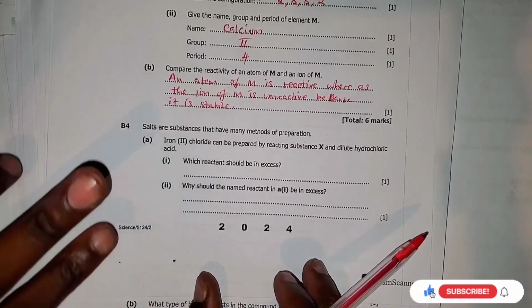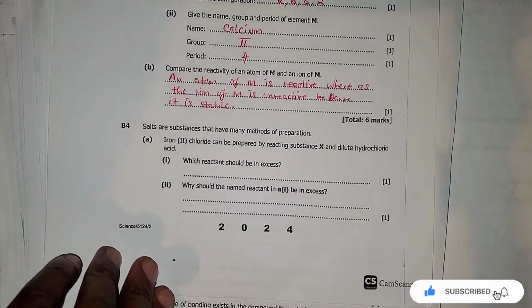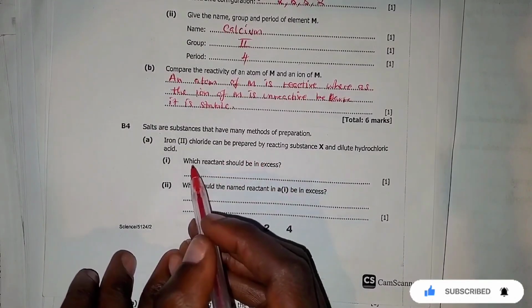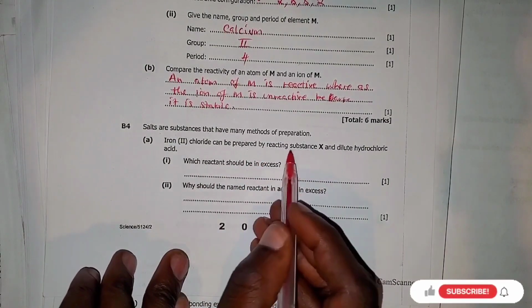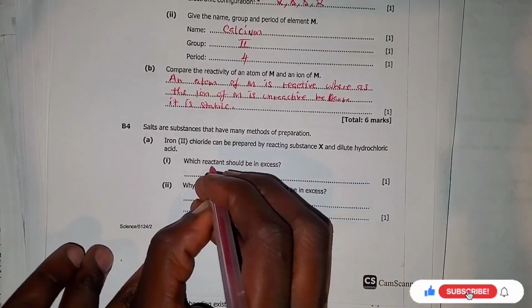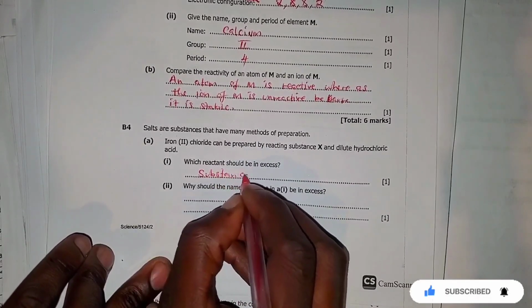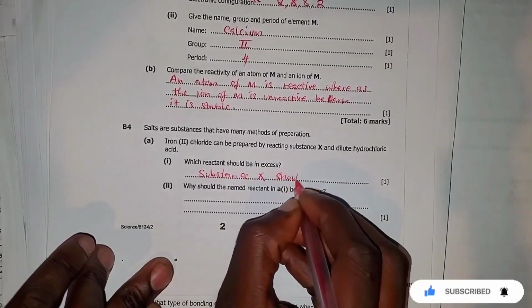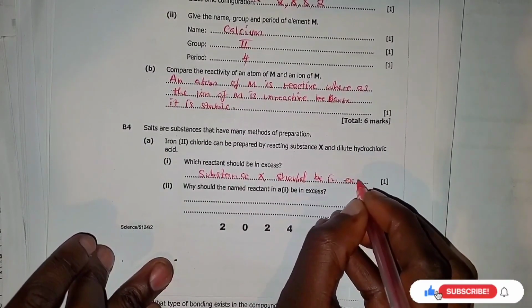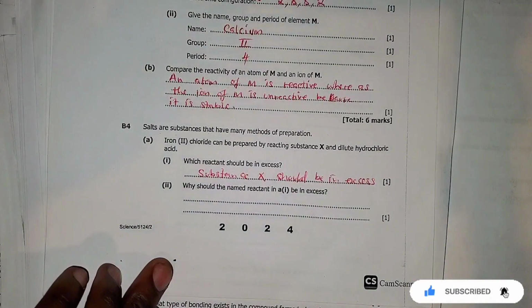Now, which reactant should be in excess? In excess. So the reactant that should be in excess is this substance here, this metal. I don't know if it's a metal or what. So we can just say substance X should be in excess.